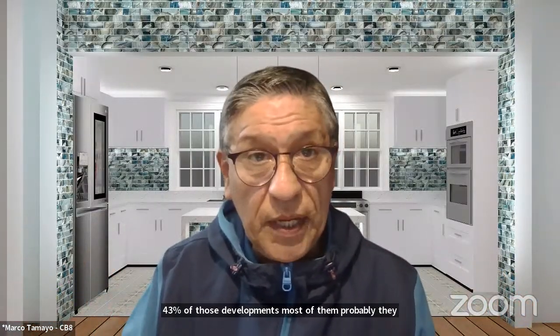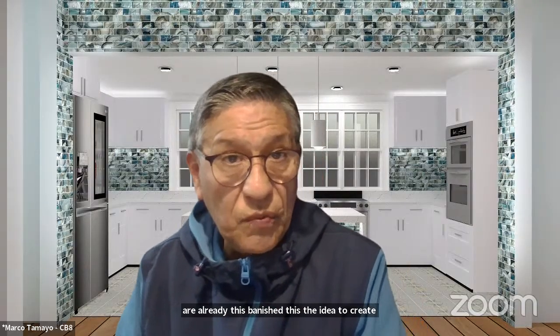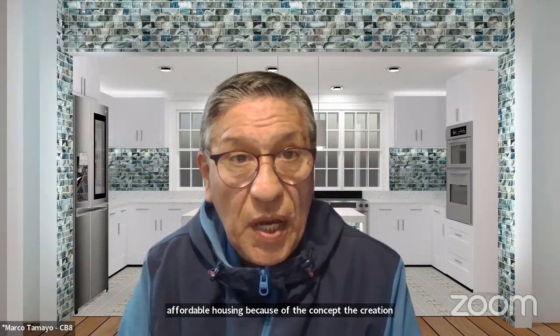And the HPD developments prior to this wave represent 43%. Of those developments, most of them are probably already disadvantaged. The idea was to create affordable housing. But we have super tall buildings, and that was the direction.